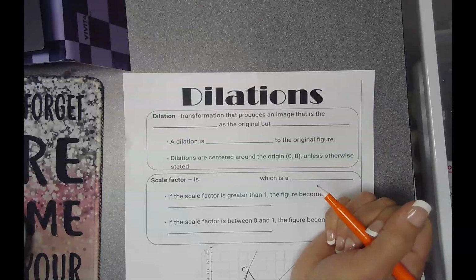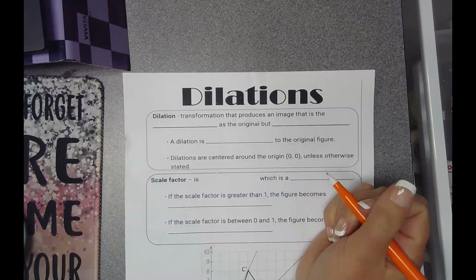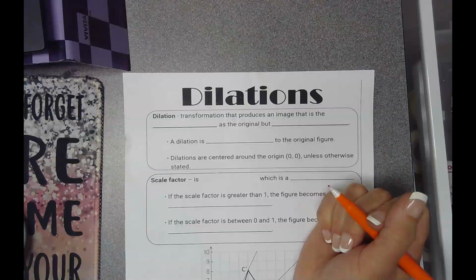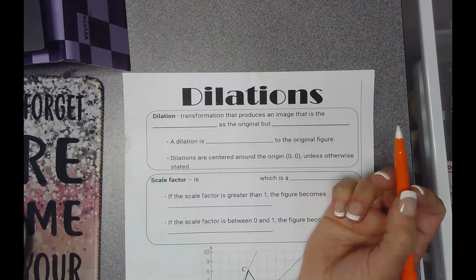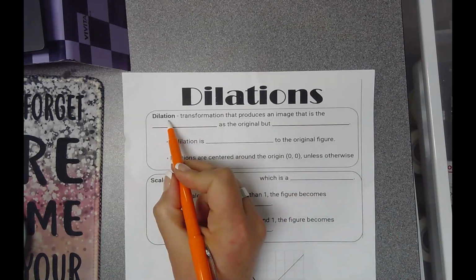Today we're talking about dilations. You guys have actually seen dilations last year in 7th grade. We called them similar figures when we used our scale factor. Okay, so now in 8th grade we are calling them a dilation.